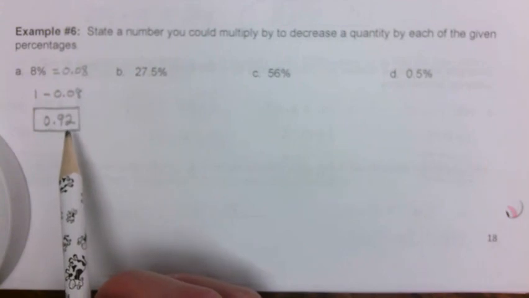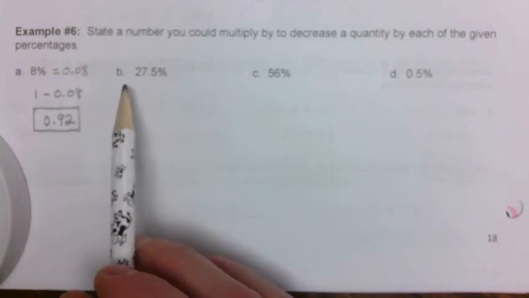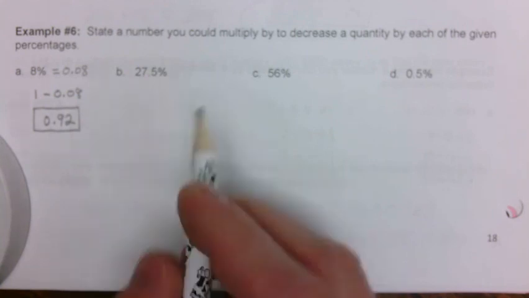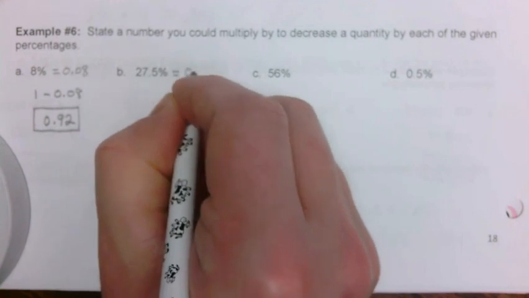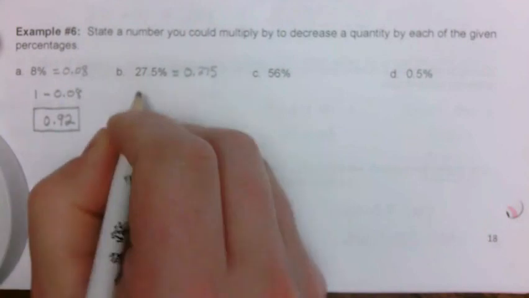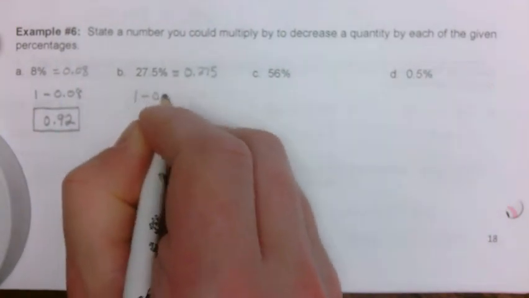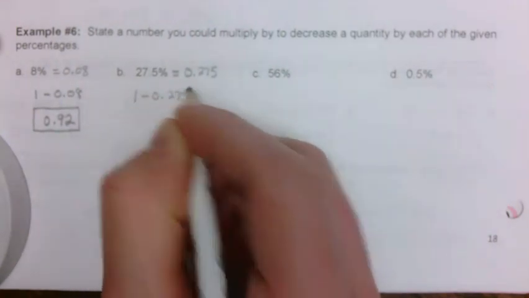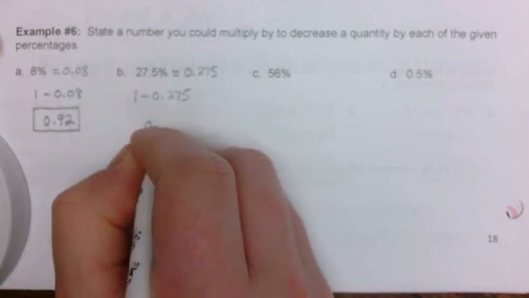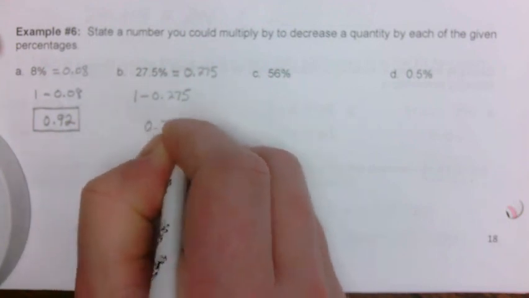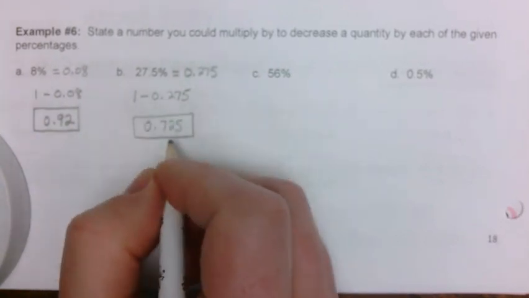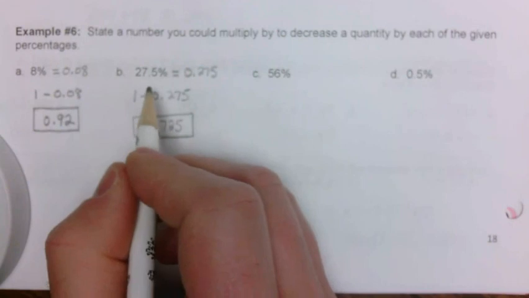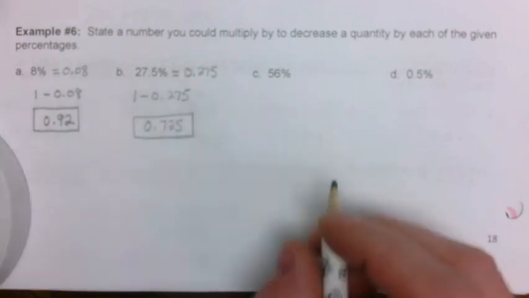Which is 92 hundredths. Letter B, what if it was a 27.5% decrease? Well, again, change your percentage into a decimal. 27.5% is equal to 275 thousandths. And then you subtract that from 1. 1 minus 275 thousandths is going to be equal to the decimal of 725 thousandths. So if you multiply your original quantity by 725 thousandths, that's going to show a 27.5% decrease.